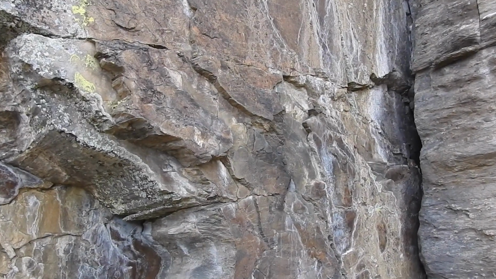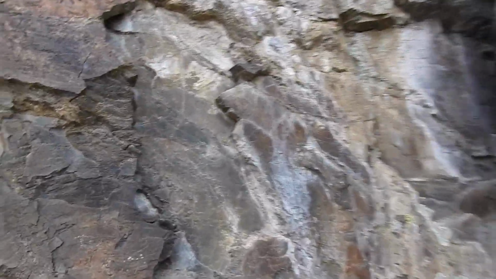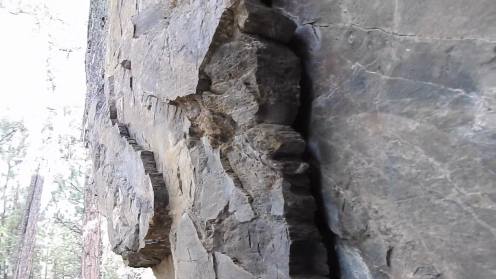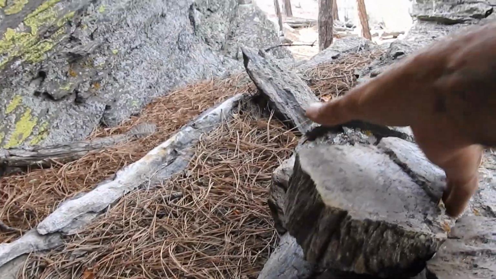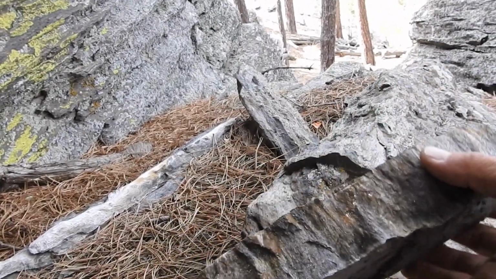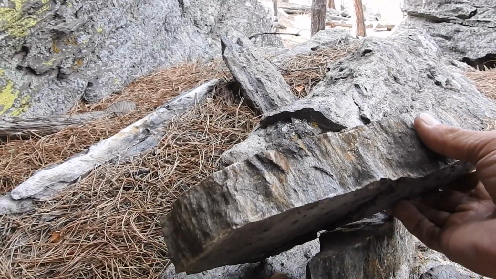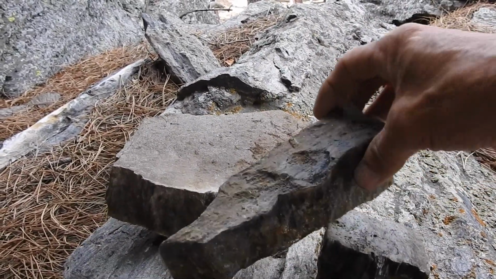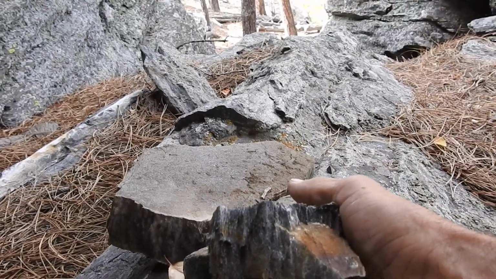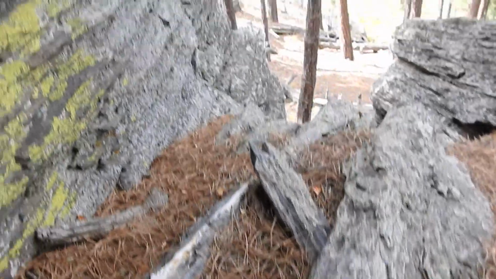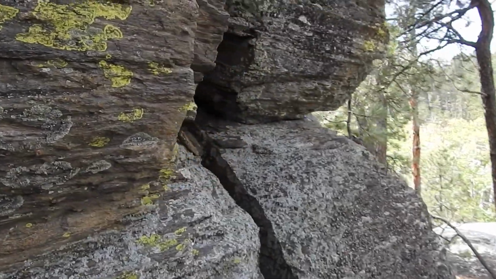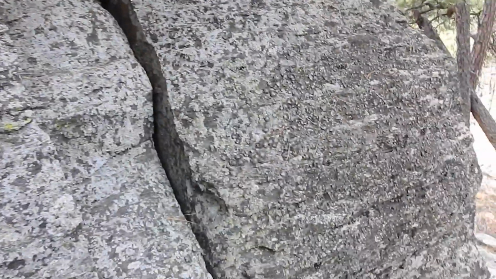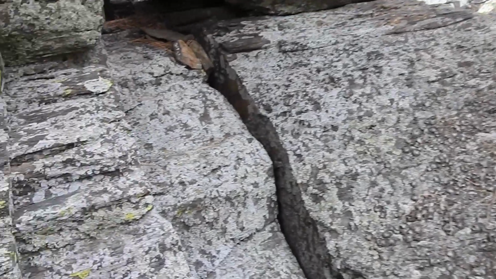So I'm actually going to set the camera up so you can kind of watch this as I do it. I'm going to take this piece off right here. I took a piece off right here already, and you'll see. Okay, you see the wood right here, very preserved. You come right here, this will kind of show you the true color of what all this is really supposed to look like.